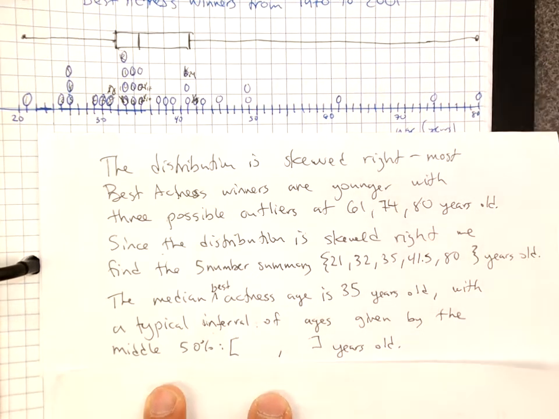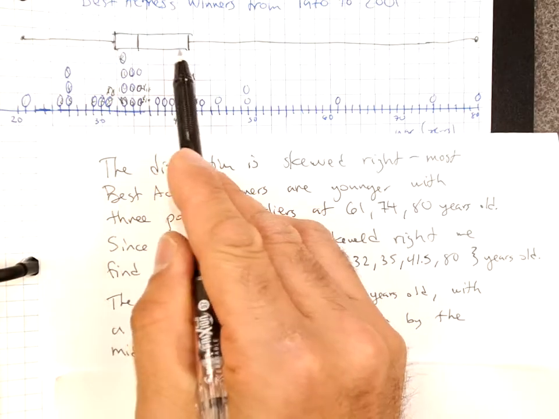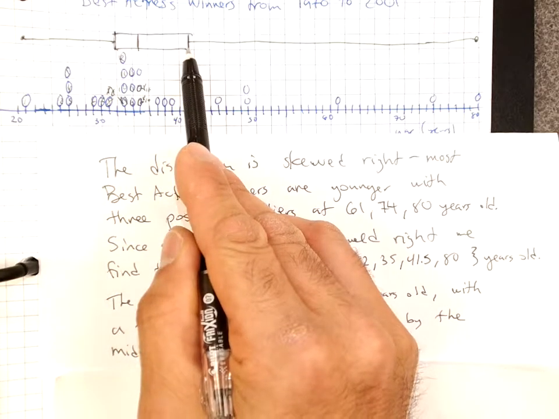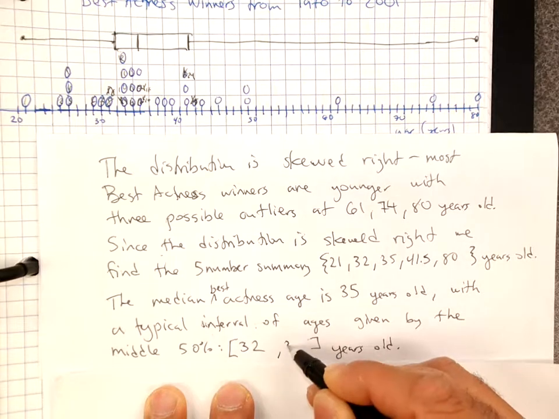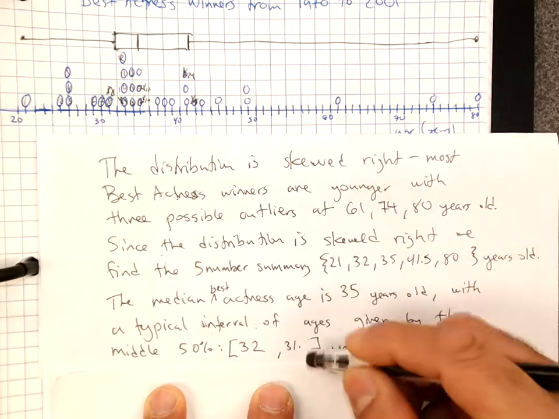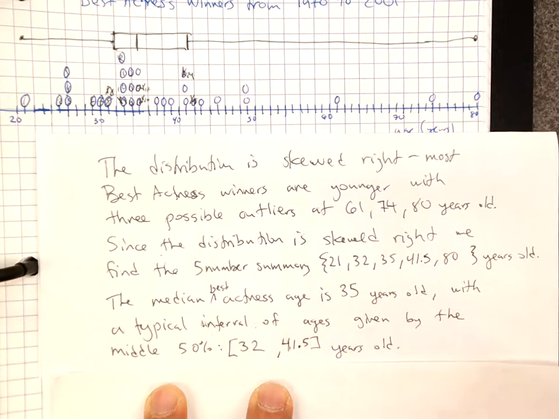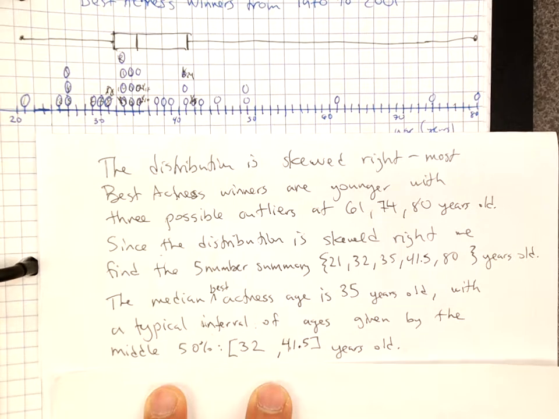That's the new thing we just learned. Okay, so that's this interval here. This is the middle 50%, from the first quartile, which is 32, to the third quartile, which is 41 and a half. So 32 to 41 and a half is the middle 50%, or the typical interval of ages.